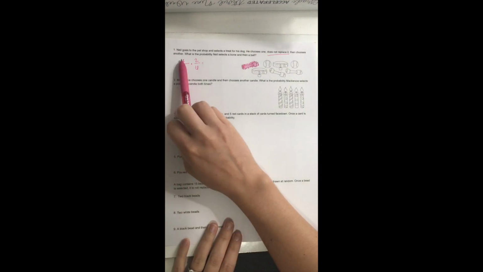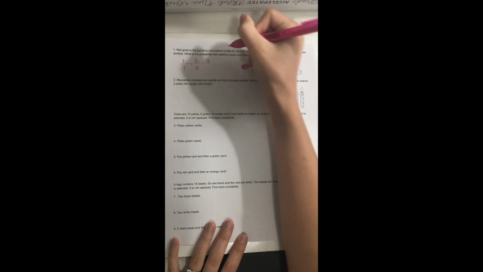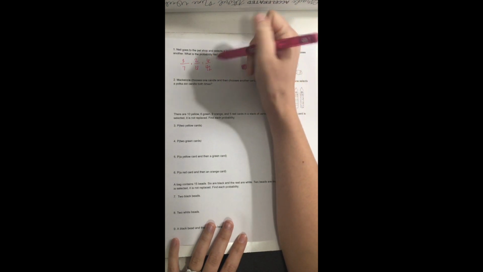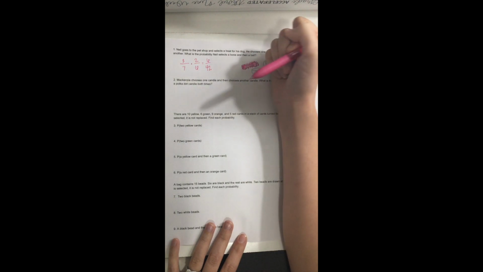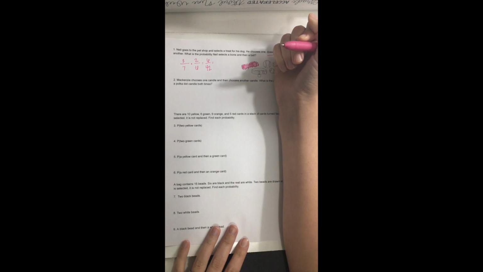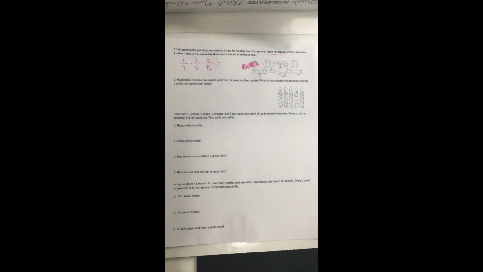So let's go ahead and look here. 3 times 2 is 6. 6 times 7 is 42. And remember, once you find the answer, you always want to make sure you can simplify. This can be simplified down by 6, and that gives us 1 over 7. So that is the dependent probability of getting a bone and then a ball.